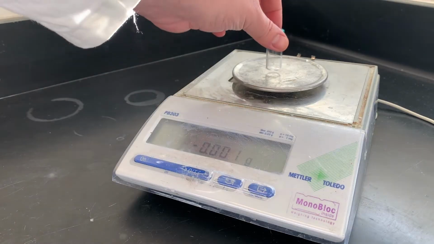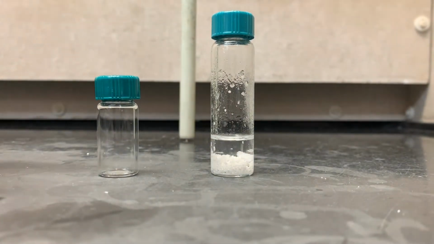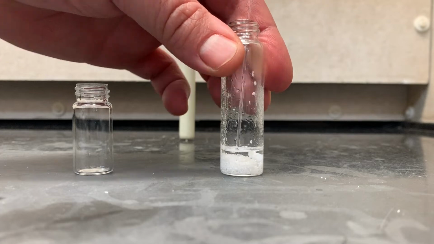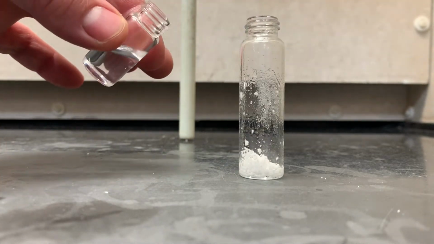Next, you're going to want to pre-weigh one of the 6 or 4 ml little vials. Next, you're going to want to take that vial and pipette out your product while leaving the drying agent behind. If you did catch any of the drying agent, you can always manually remove it using your spatula.